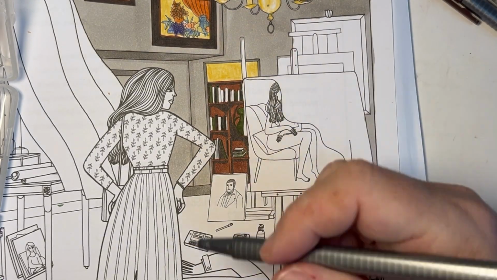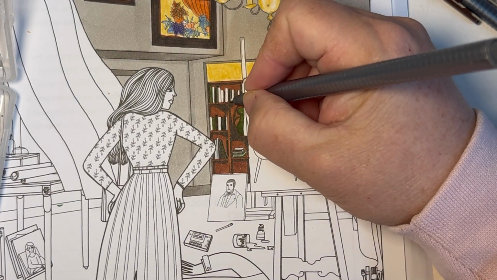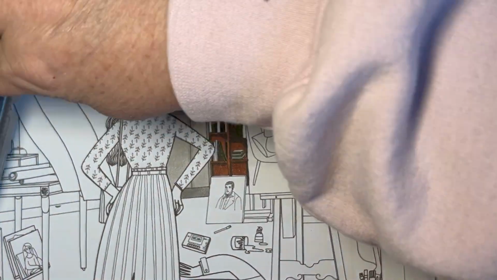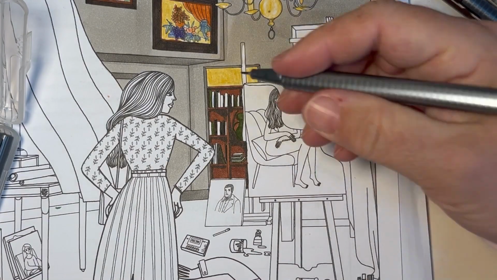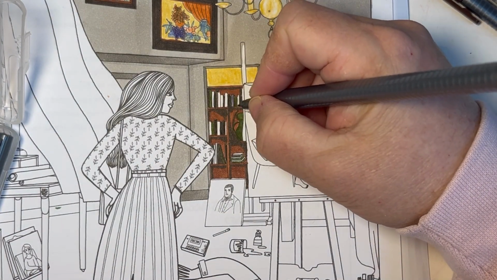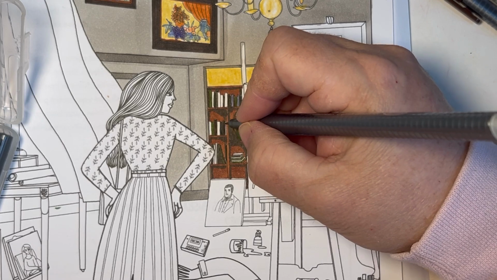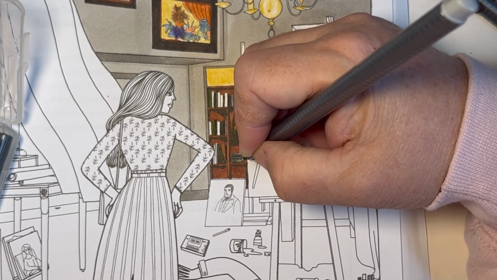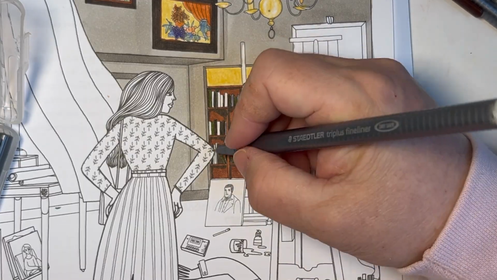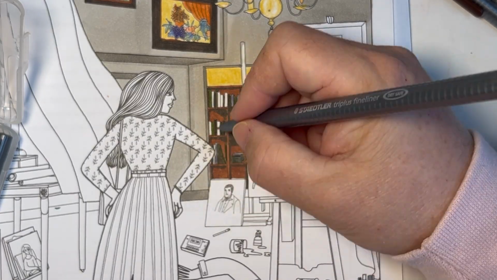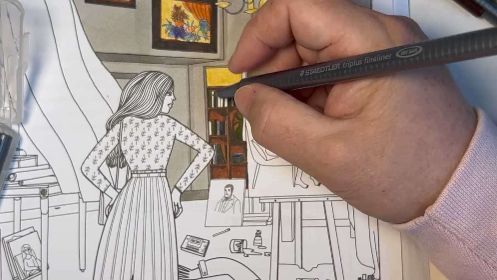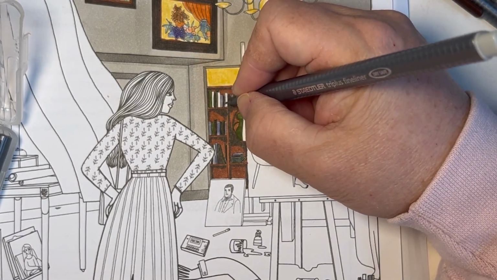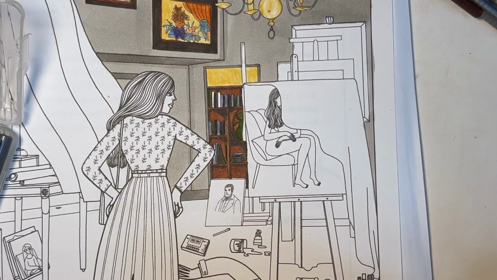So I'm using muted colors again, dark greens, light greens, dark browns, just a mixture of colors to try and get the illusion of books back there. But again, I'm not seeing any clues for the mystery. Yeah, look at that one. That one's not barely even coloring. They're not my favorite pens.